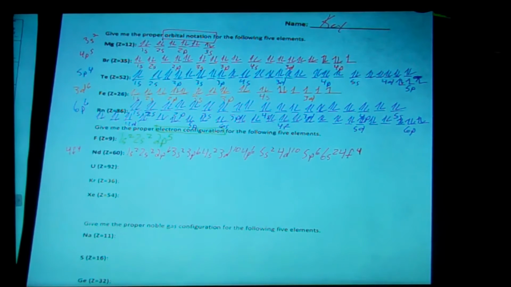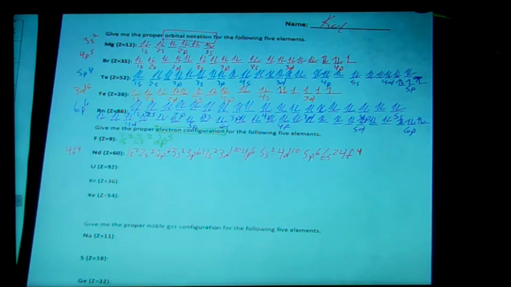So there is the proper electron configuration for neodymium.